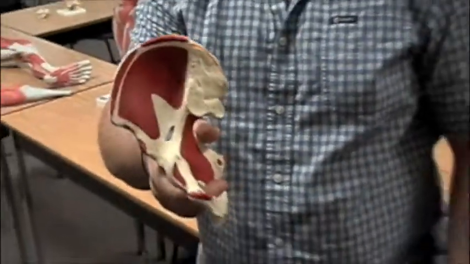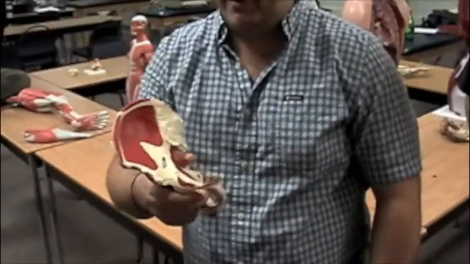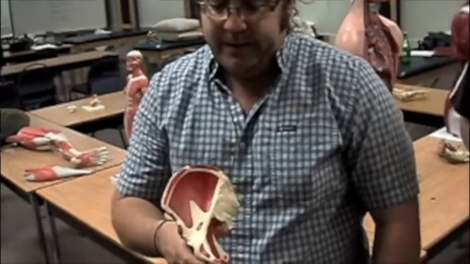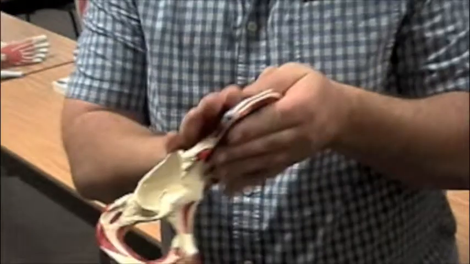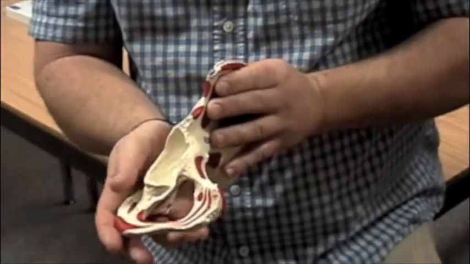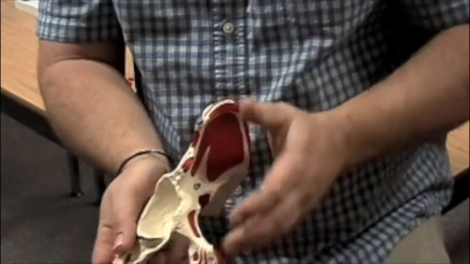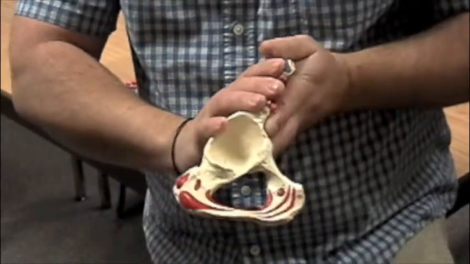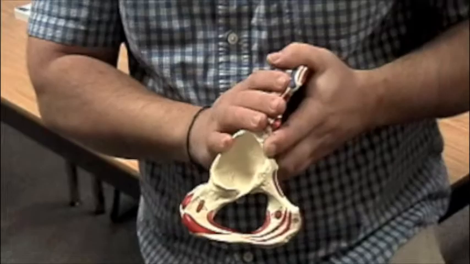Okay, so we're looking here at one side of the pelvic bone. This is actually known as the innominate bone, and it has three parts to it, or three bones which make it up. The top part, which is this section right here, is known as the ilium. The back part's the ischium, and then the front part is the pubis. So the ilium makes up the largest part of the innominate bone, or the pelvic bone.